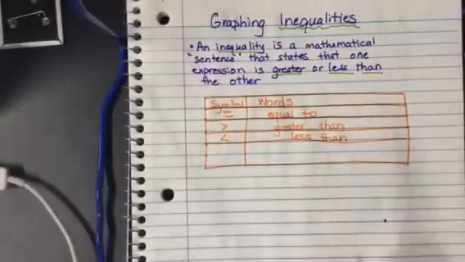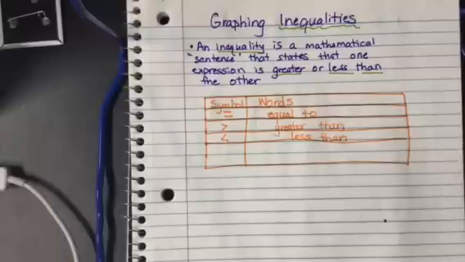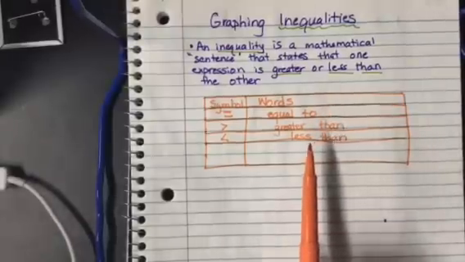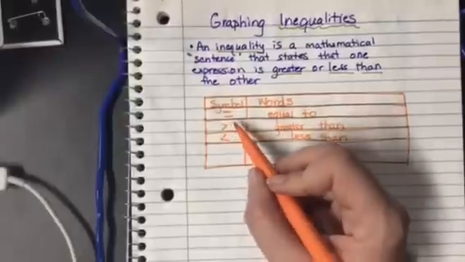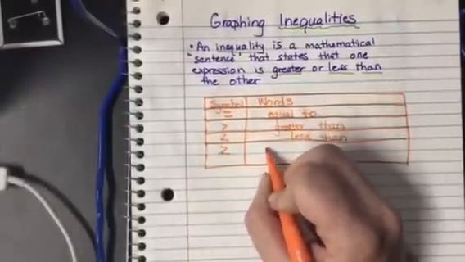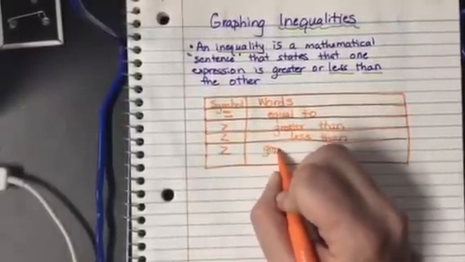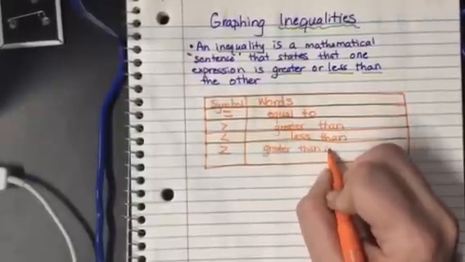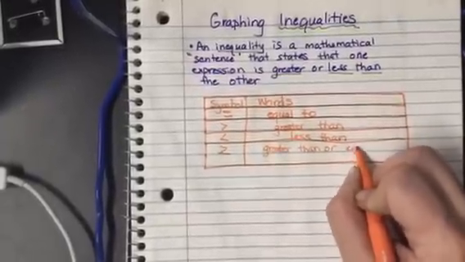Okay, so we have equal to, greater than, or less than. Now we can also combine this one with this one and say that it is greater than or equal to.